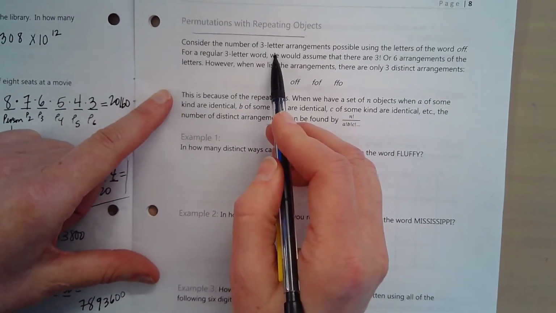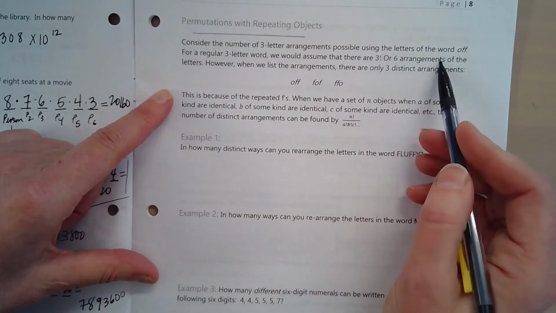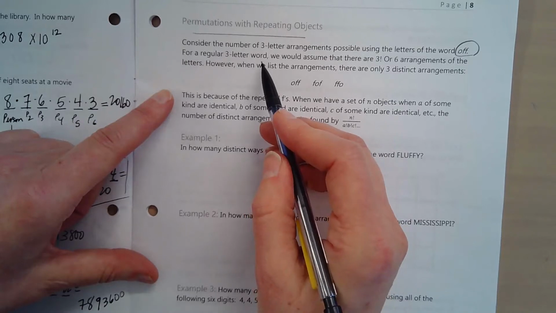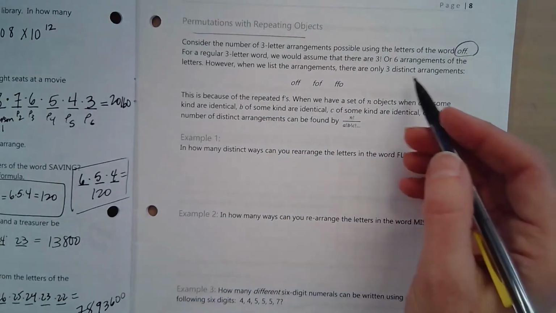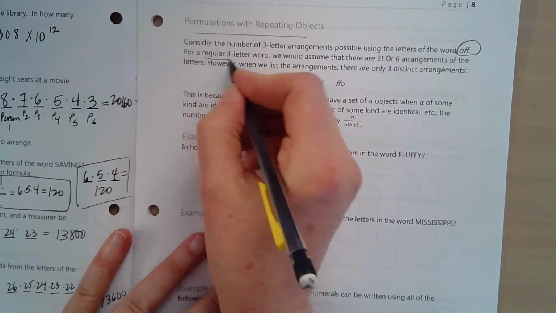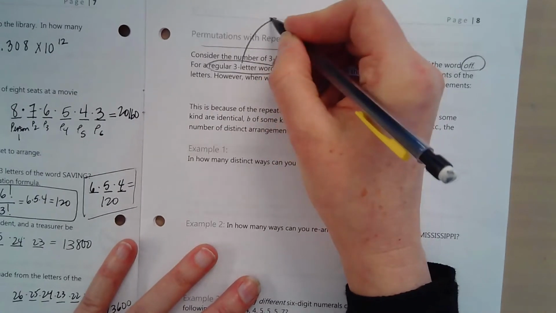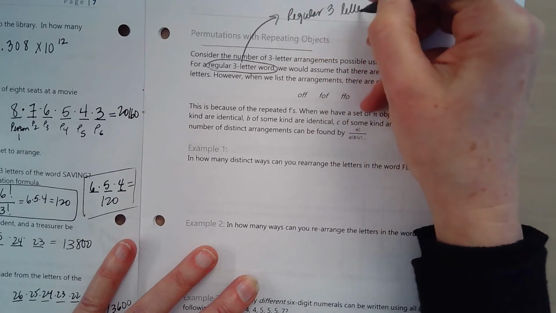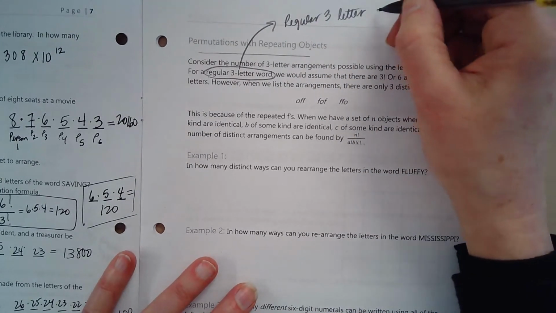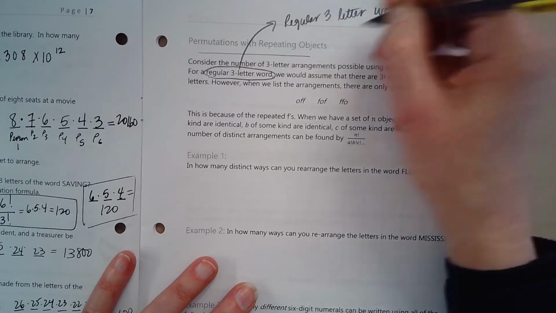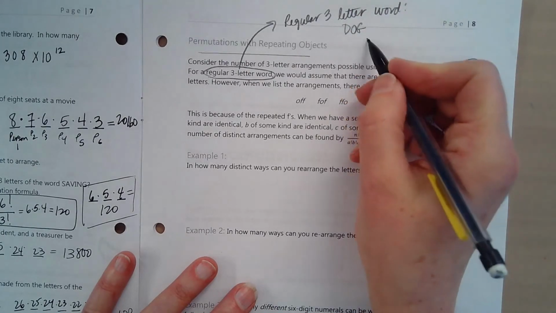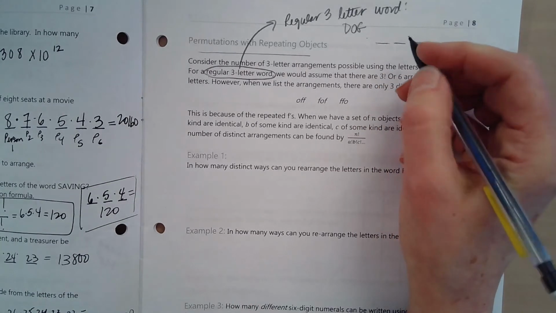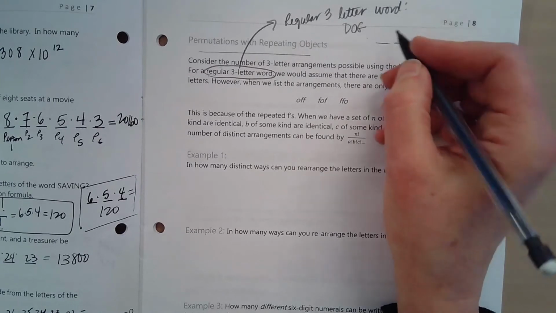So, consider the number of 3-letter arrangements possible using the letters of the word off. For a regular 3-letter word, we would think that there were 6 ways, right? Let's do a regular 3-letter word. We saw one previously. I think we used cat, so we're going to use dog. All 3 letters are different. If I said, I don't care about the word making sense, how many different ways can you rearrange those 3 letters with no repeating? 6, right?